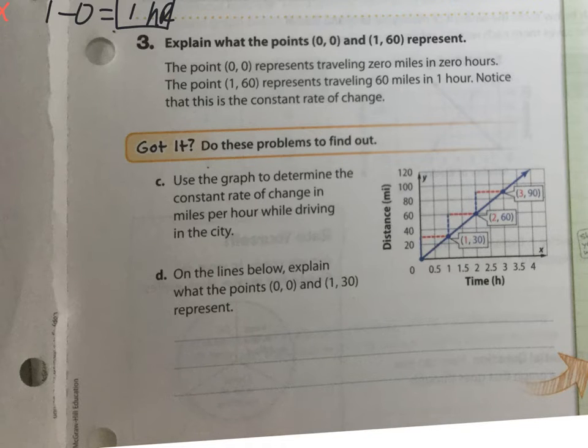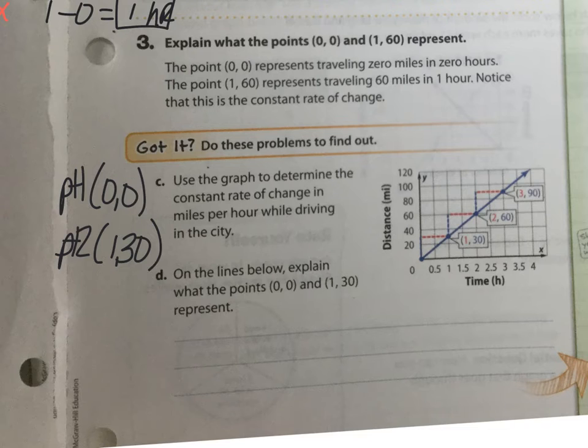Joe: 0, 0, and 1, 30. Okay, so I'm going to go ahead and label them right here. Point 1 is going to be 0, 0. And point 2 is going to be 1, 30. Now, if you don't like his points, you can pick your own 2 points. It doesn't matter, but they have to be in order. You're always going to have the smallest one first and then the larger one second, because when you subtract, the numbers come out right.